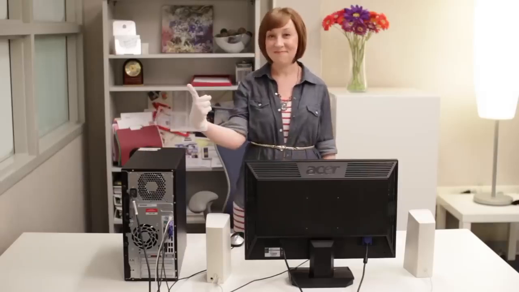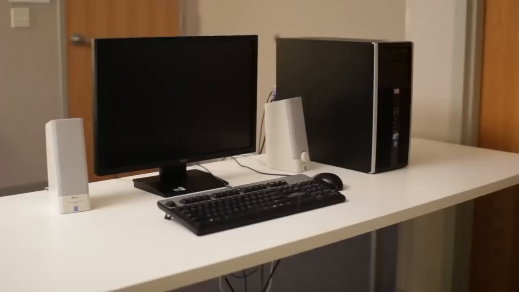Both of these steps will help your computer stay cool. Looks good to me. Just remember to clean your equipment regularly, the right way, and your computer is sure to stay healthy for years to come.